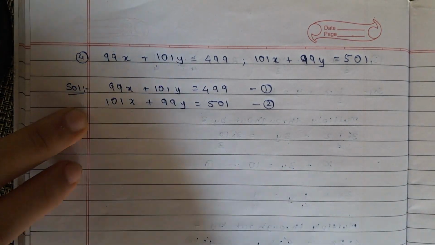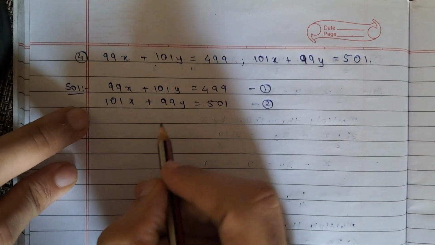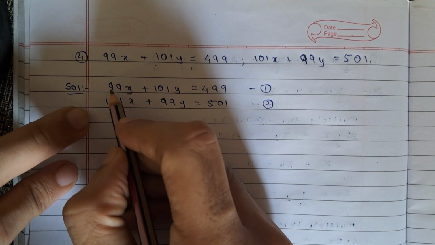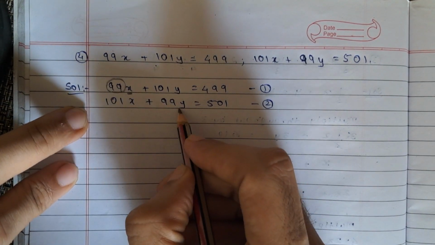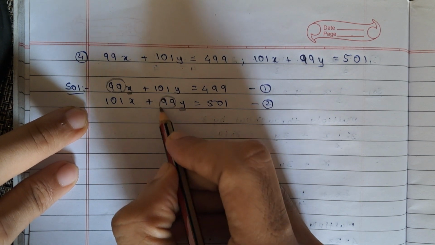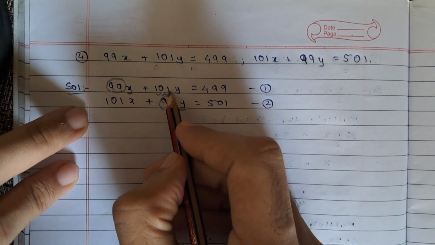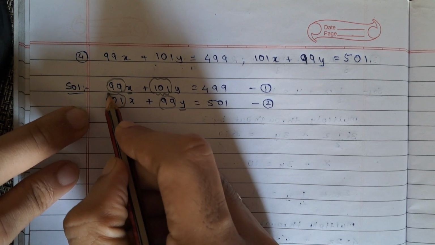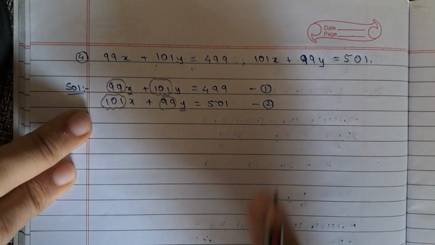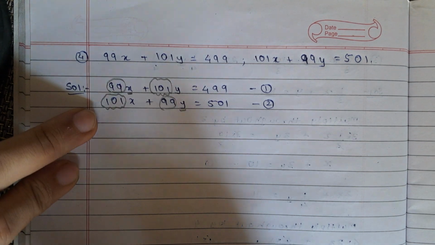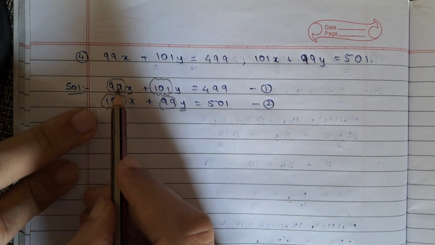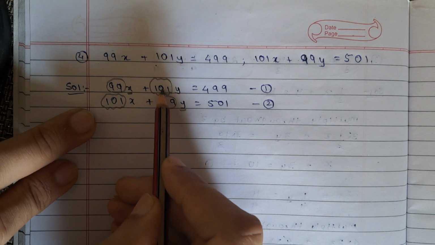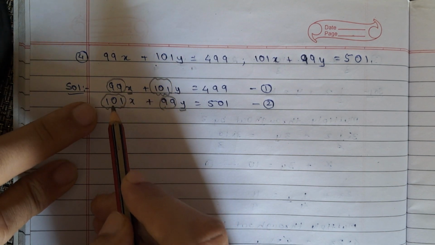So now if you look at these two equations, the interesting part over here is the number which is there with x is the same number which is there with y, and the number which is there with y in the first equation is the same number over here with x. So this is the speciality about these two equations. So basically, this 99 is present here, the same 99 is present here. The 101 which is present here, the same 101 is present over here.